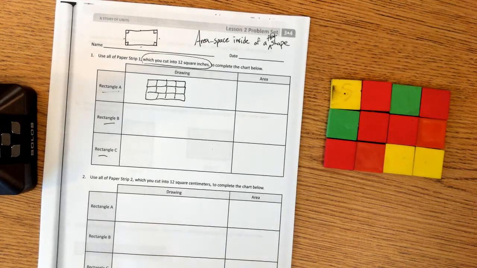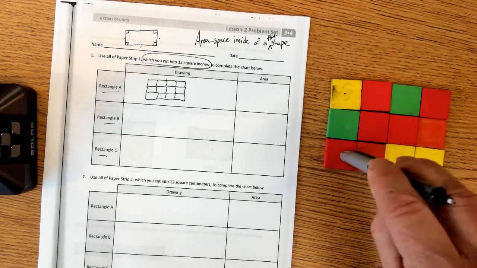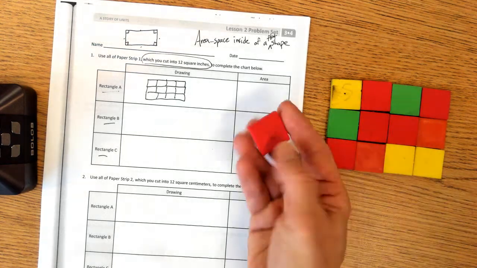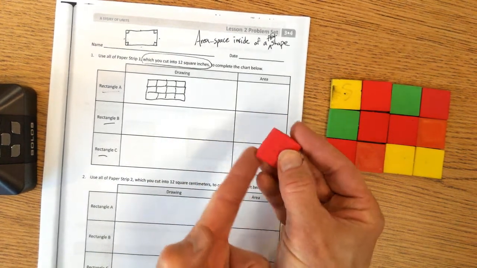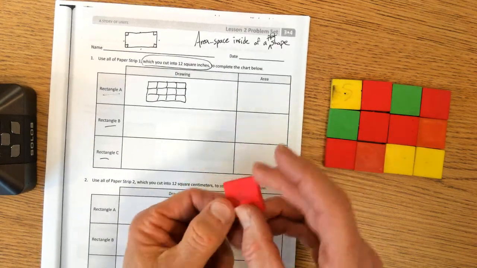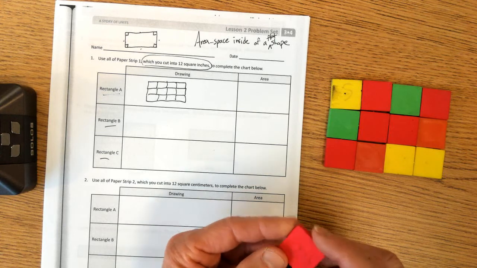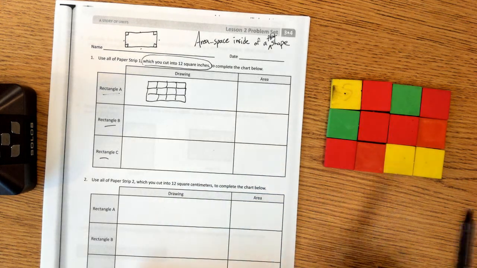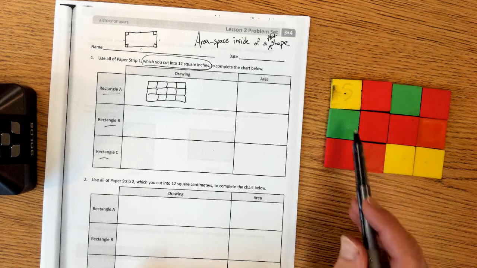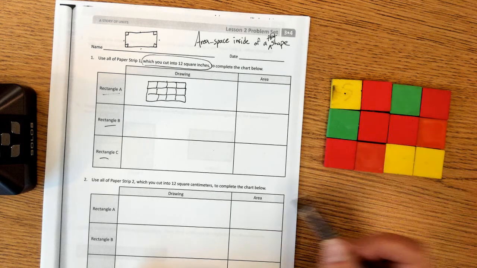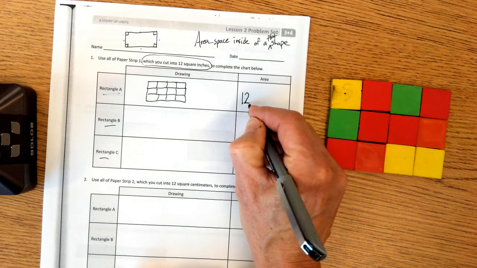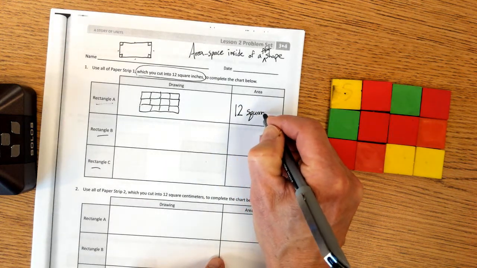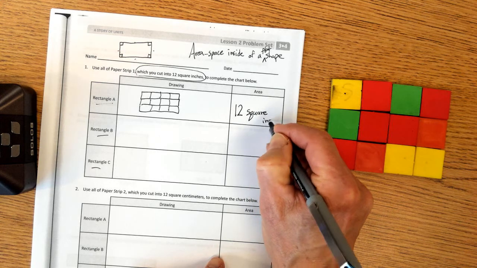What is the area? Well, this area is, we call these square inches. This is called a square inch. It's not just an inch this way, but it's an inch in every direction. So it's called a square inch. And so altogether, what do we have here? 1, 2, 3, 4, 5, 6, 7, 8, 9, 10, 11, 12. We have 12 square inches. And I just want you to see how that looks. We're talking about words here, square inches.